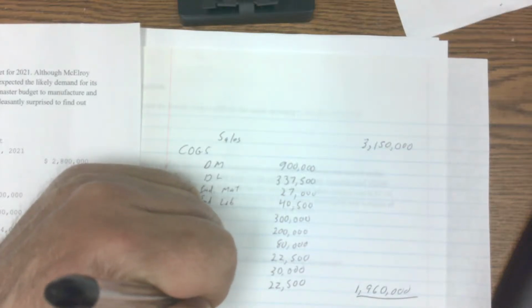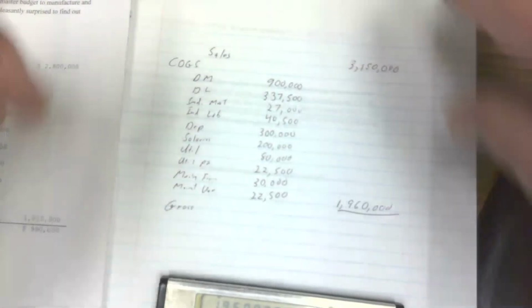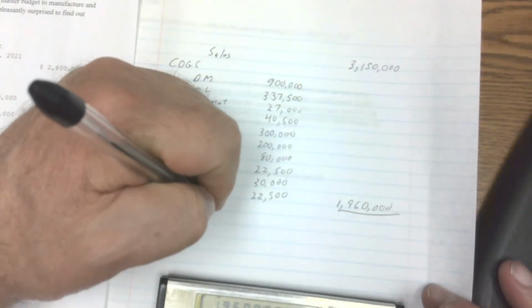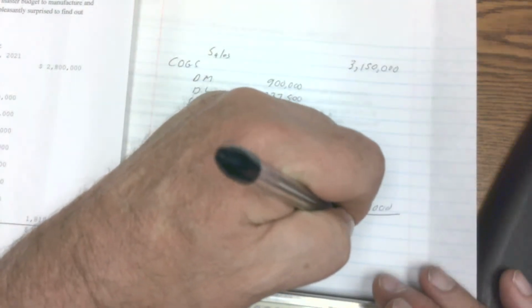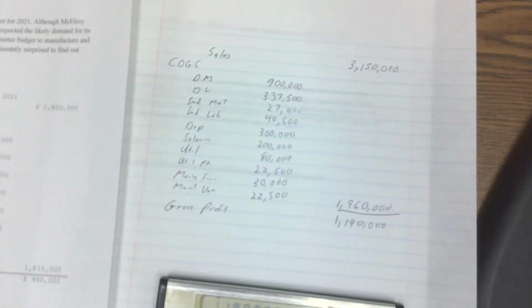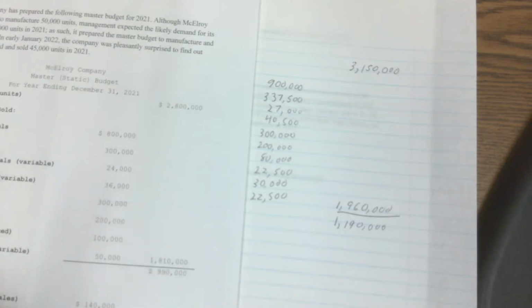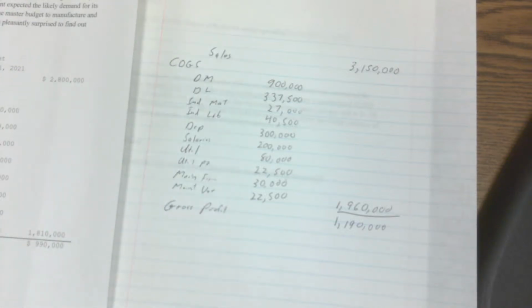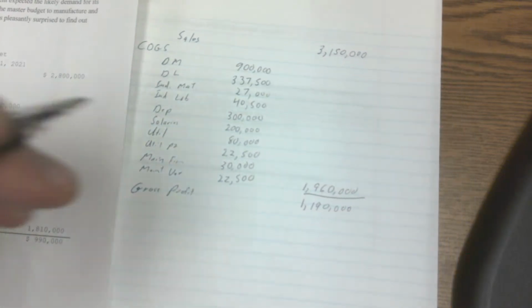So our gross profit is going to be the $1,190,000. Okay, and does that make sense? Yes, our gross profit under the master budget where we sold 40,000 was 990,000. We're a little over $1 million. That makes sense.